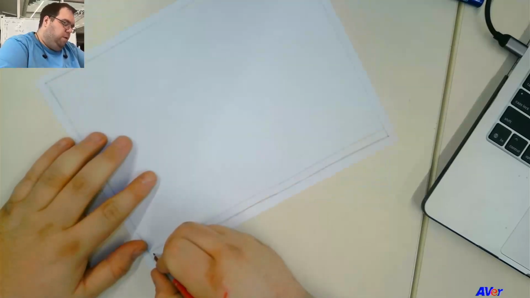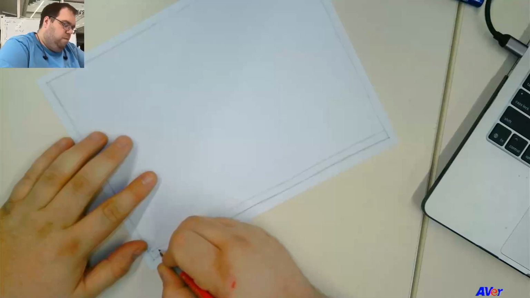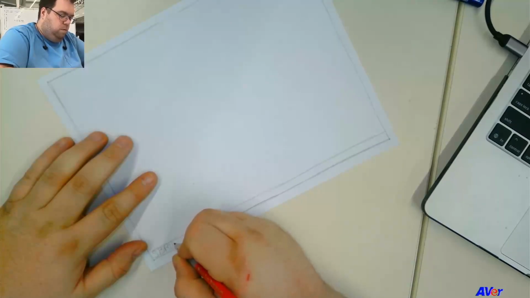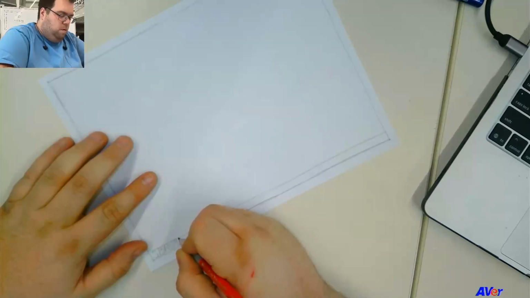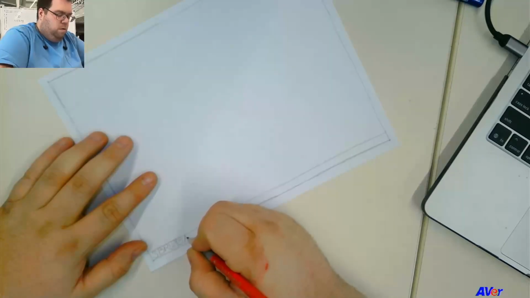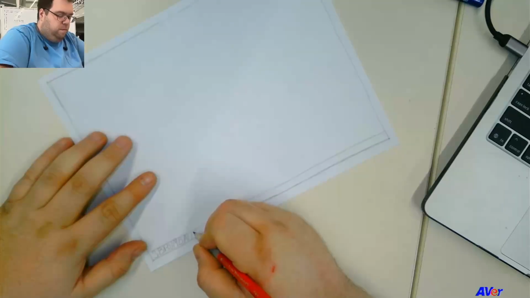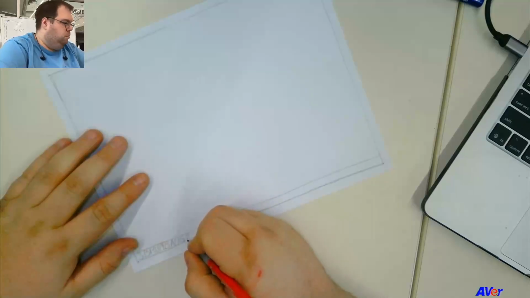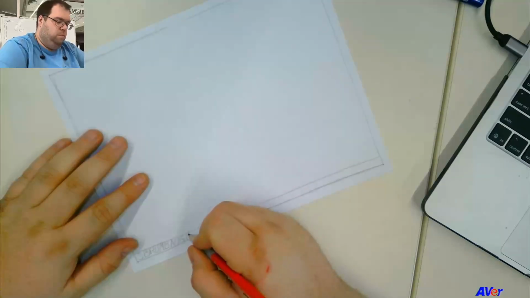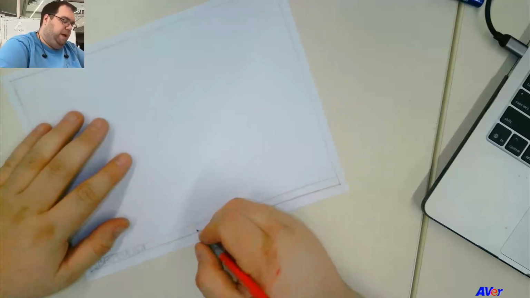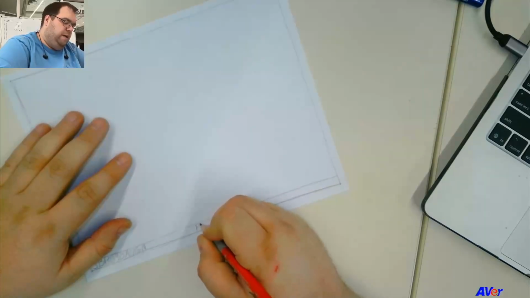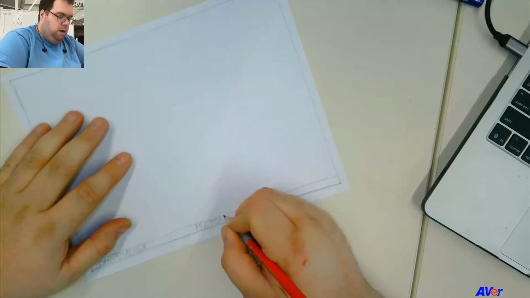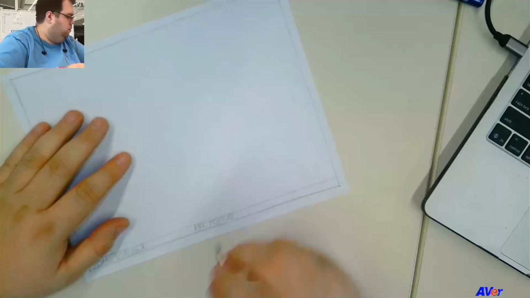We start off over here with our first initial. In the middle, we're going to write pictorial.